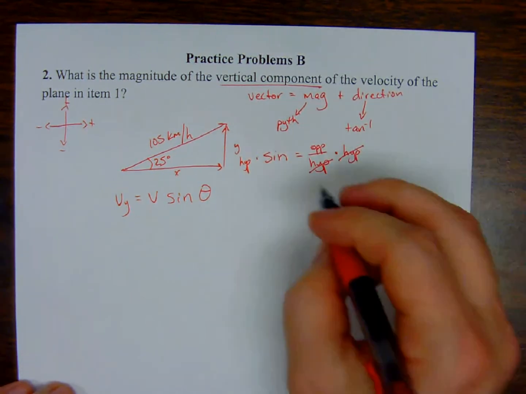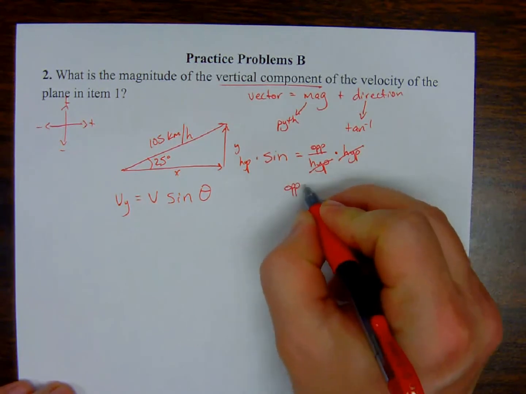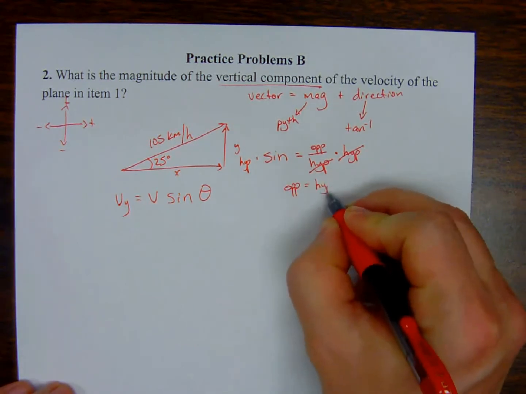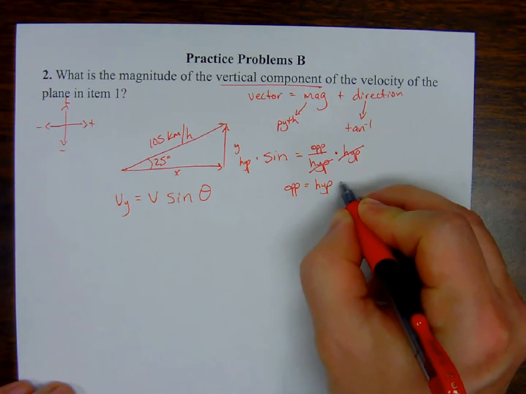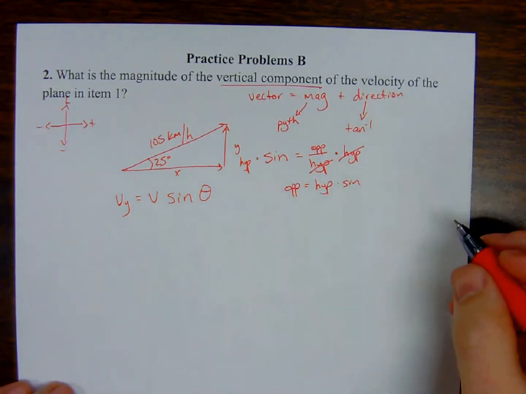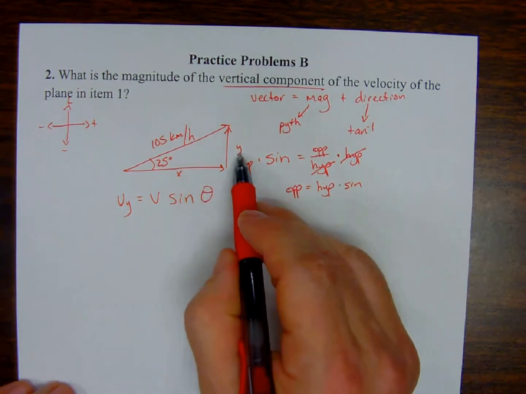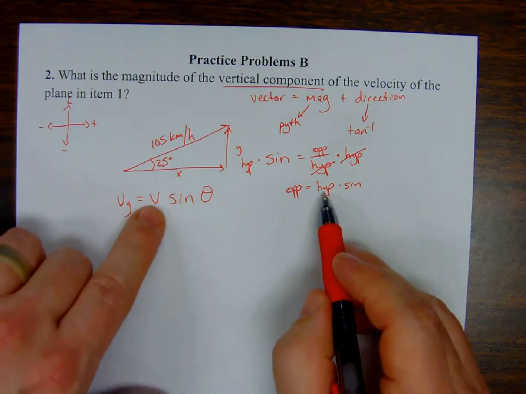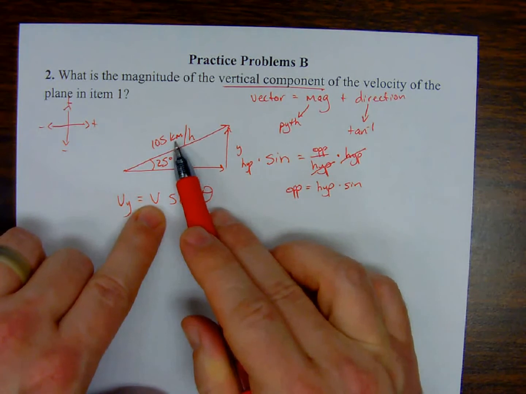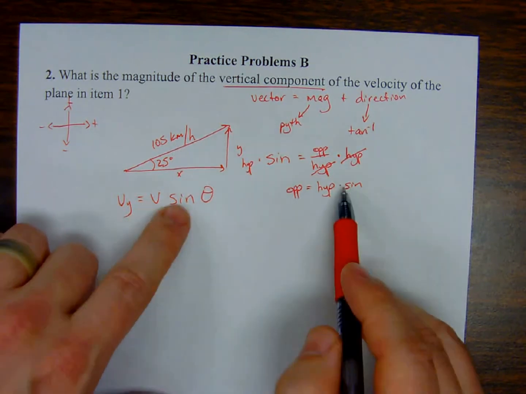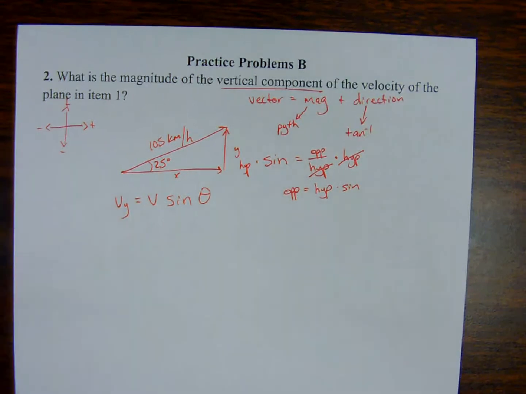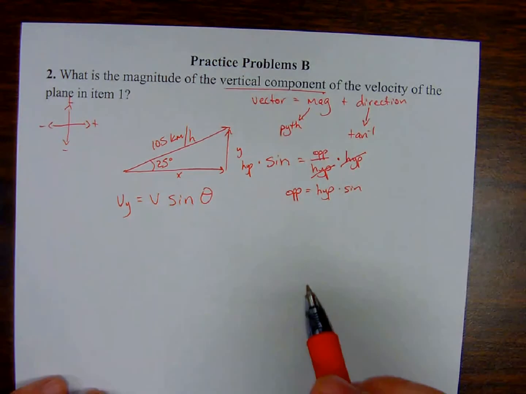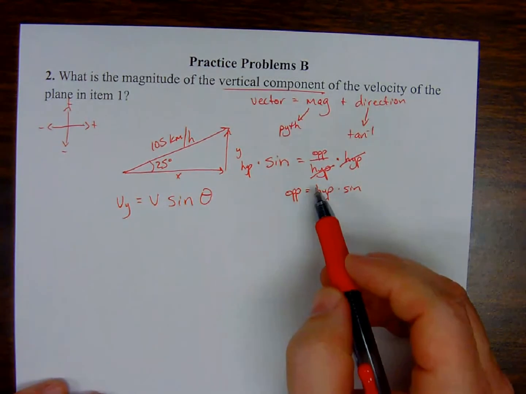The opposite here is the y component of the velocity. The hypotenuse here is the resultant, the total velocity. And then sine, obviously the sine of the angle. So I'm not just pulling this out of thin air. I'm using your basic trigonometric functions. I just realized that I didn't show you this in item 1, so it'd be a good time to show you here. But that's how we get this set up. Again, sine because it's the opposite side over the hypotenuse. So let's start plugging some stuff in.